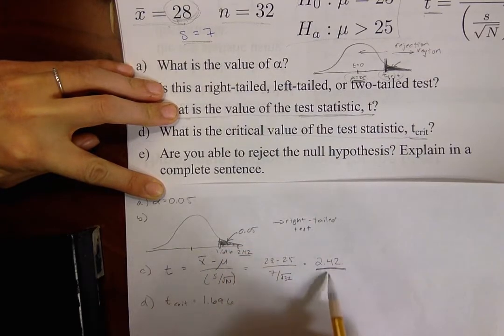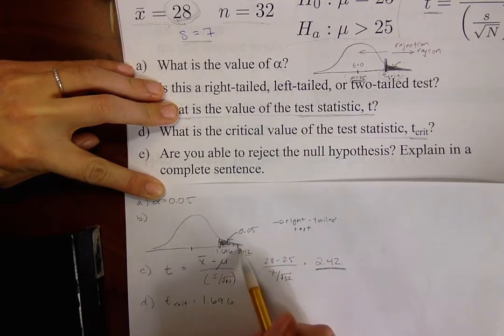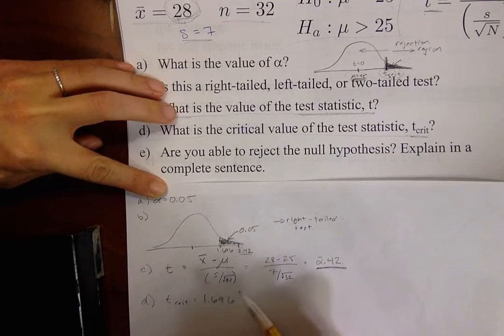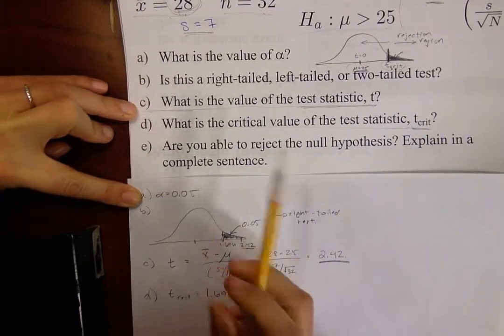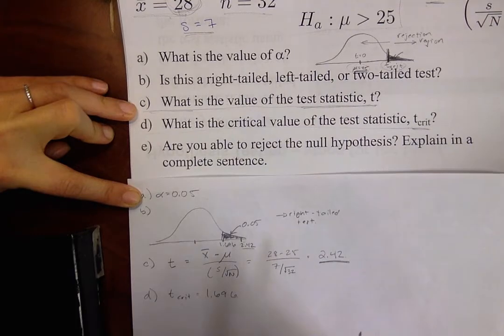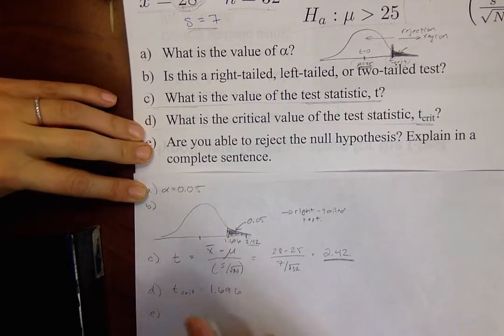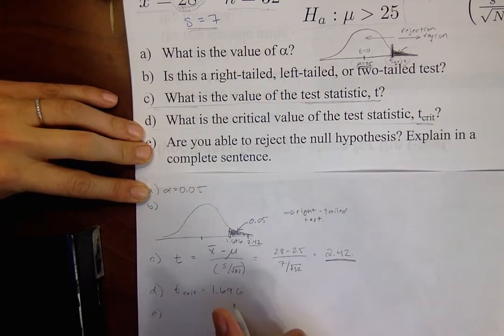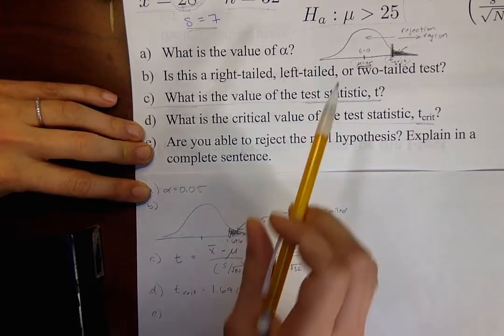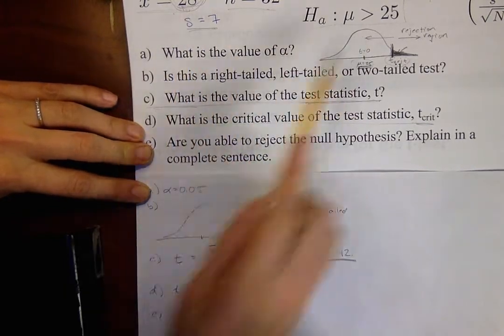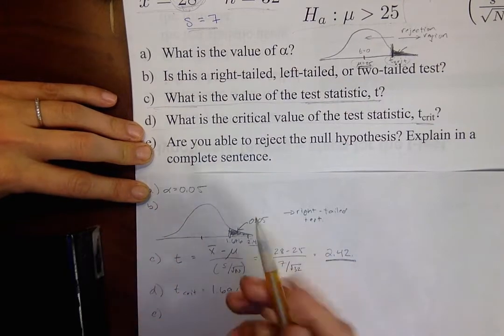So I have a test statistic that is in the rejection region, so I'm able to reject this null hypothesis. So the question of part E says, are you able to reject it? And I want you to state it in a complete sentence. So I will say that yes, I am able to reject the null hypothesis with 95% confidence. I can safely say that 28 is greater than 25.